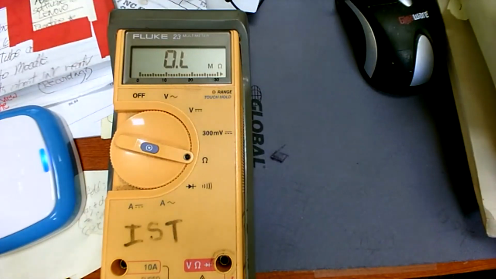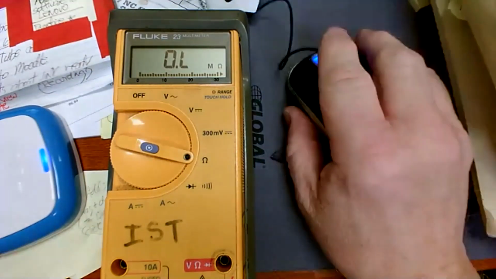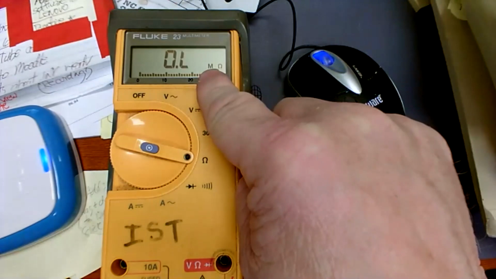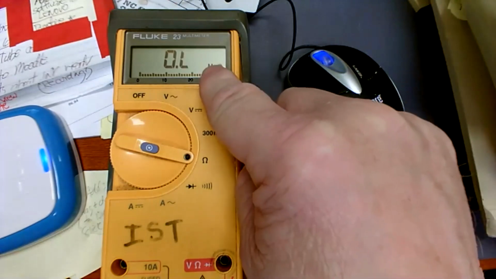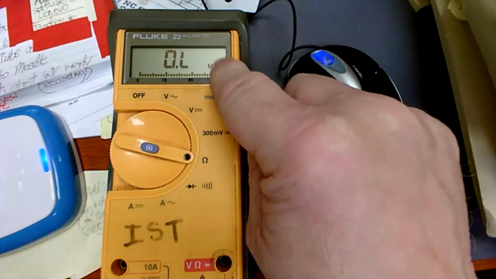Does anybody remember what mega means? The prefix, the large M in front of the ohms, it means mega ohms.